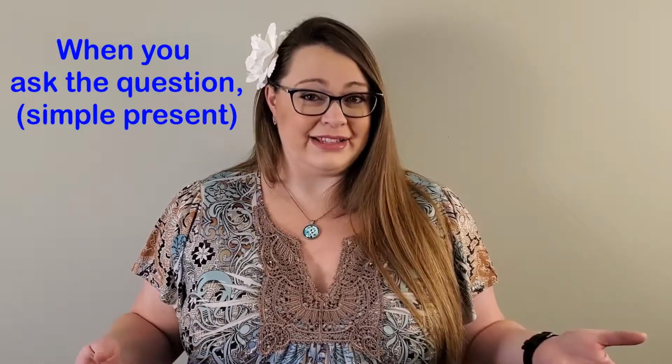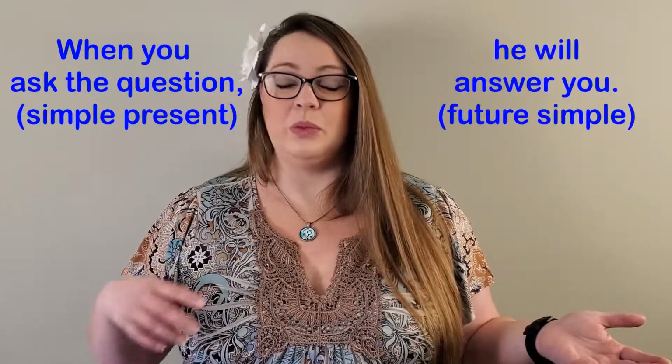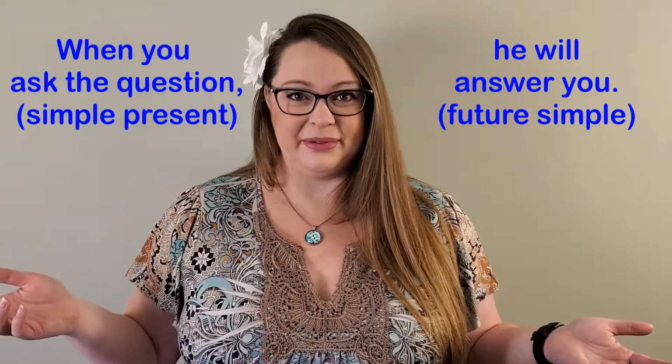Before we wrap up this mini grammar lesson on simple future, please note that there is no future in time clauses, such as those starting with when, while, if, as soon as, before, or after. In that part of the sentence, we have to use the simple present. For example, it is incorrect to say, when you will ask the question, he will answer you. Rather, we say, when you ask the question, simple present, he will answer you, future simple.